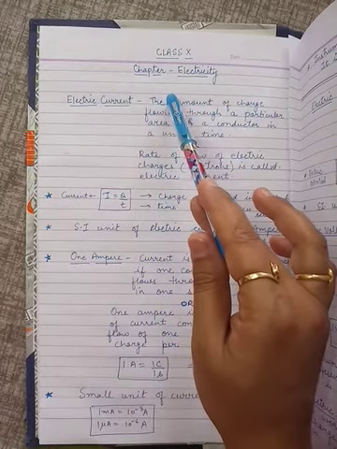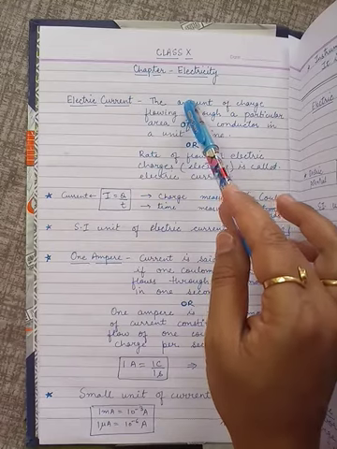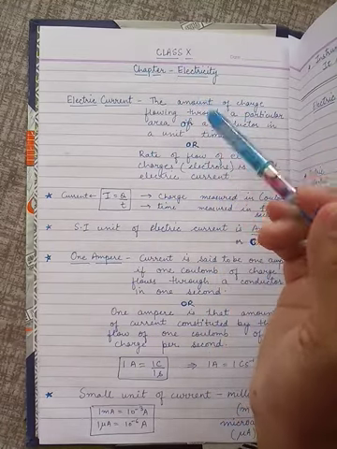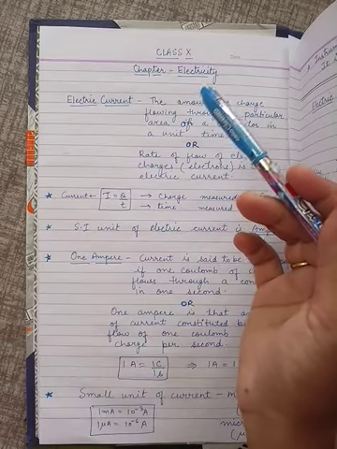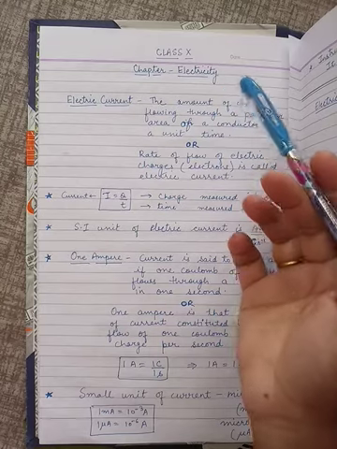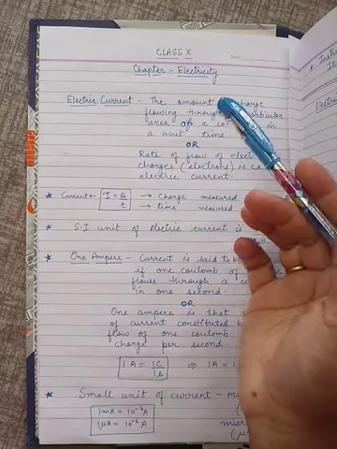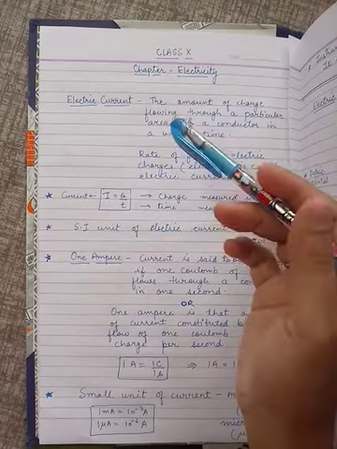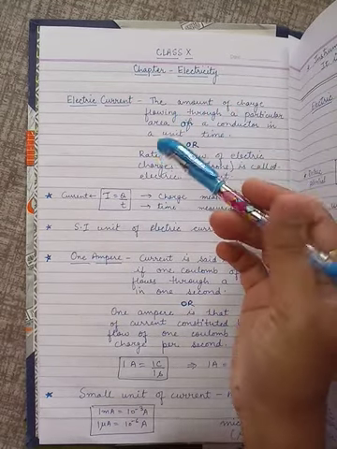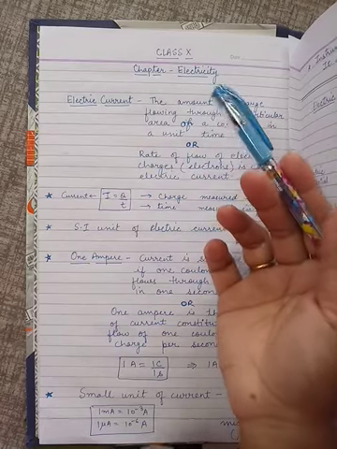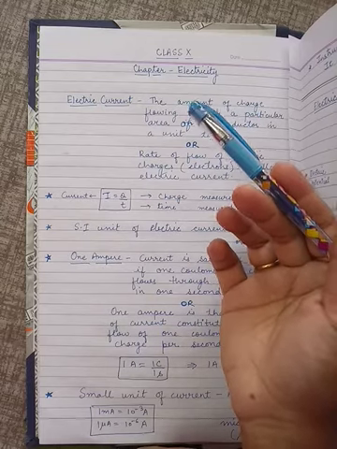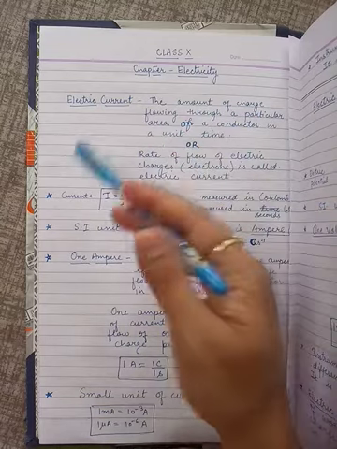We all have studied in our lower classes that any conductor which conducts electricity, like metals, has free electrons to move, right? These free electrons, when they move in the conductor, constitute electric current. And how do they move? Because they are experiencing some force to move from one place to another.